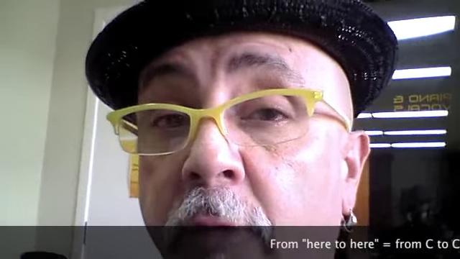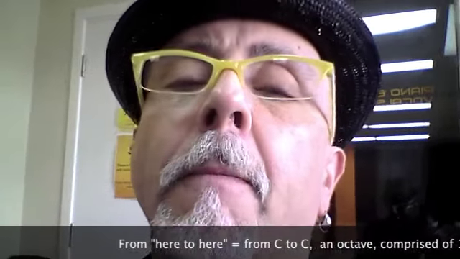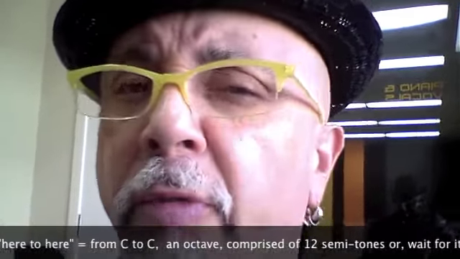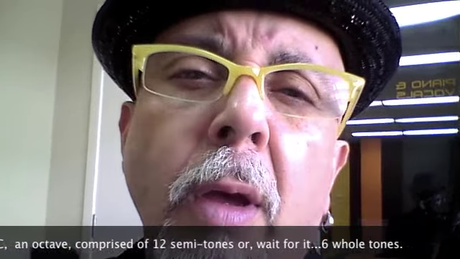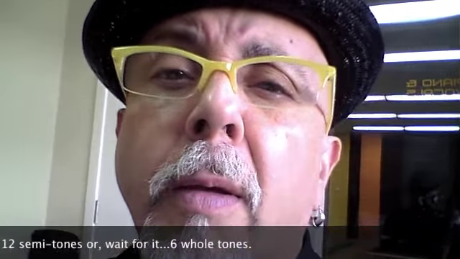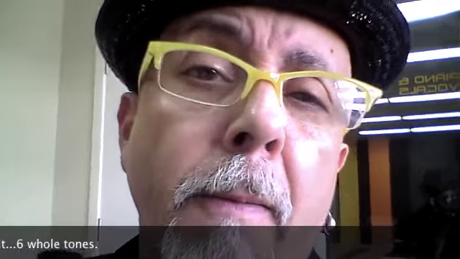So from here to here, we have 12 semitones, as it turns out. Remember those cartoons? Maybe the cat going up the stairs or the ball rolling downhill or something like that. It's usually accessing the line of semitones or half steps.